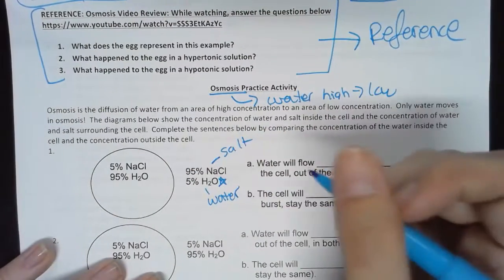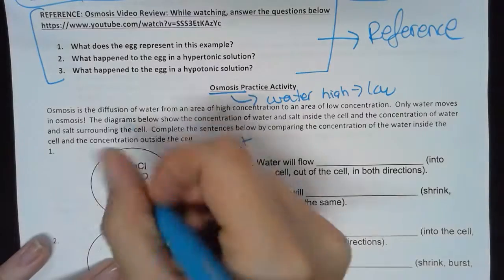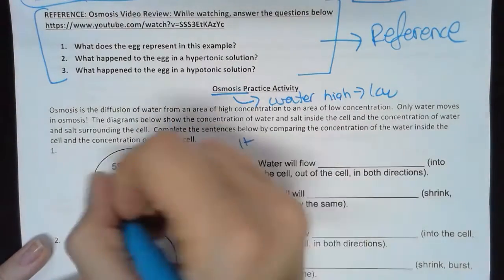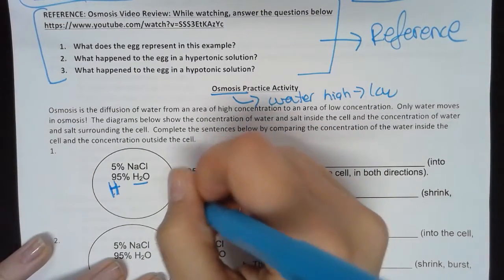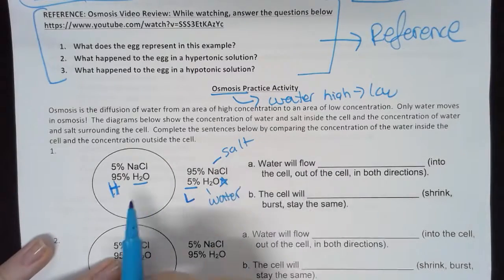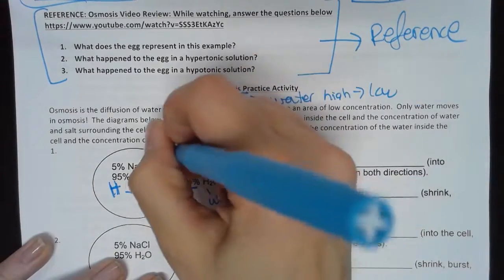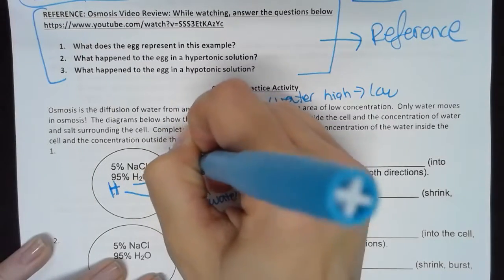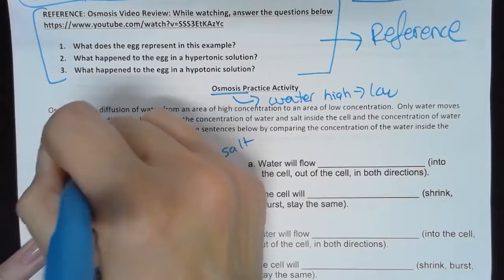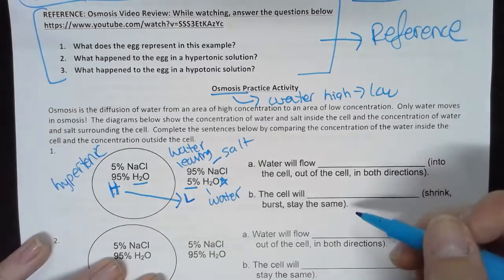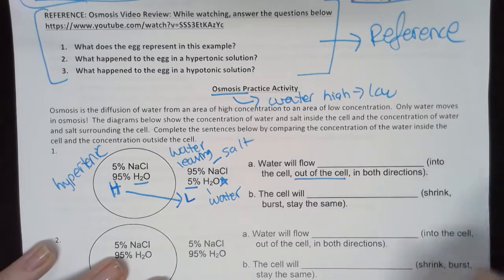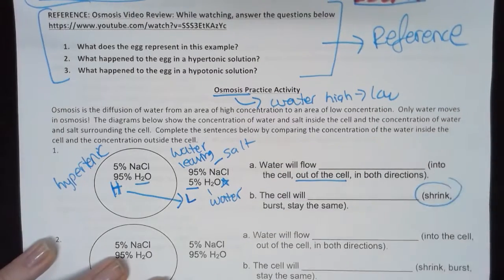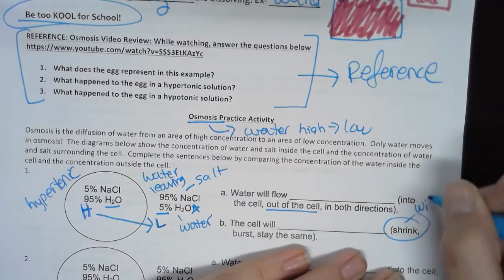Remember, I need to identify first where is the high concentration and what is the low concentration. In here, the higher number is 95, so I know that inside of the cell has a high concentration of water, and 5 is lower than 95, so this has the lower concentration of water. Water always moves from high to low. Therefore, water is going to be leaving the cell, making this a hypertonic solution. I'm going to fill in these blanks to that effect. Water is going to flow out of the cell, and if water is leaving, the cell will shrink. It could be shrink, wilt, get smaller, all of those things. Flip your page.